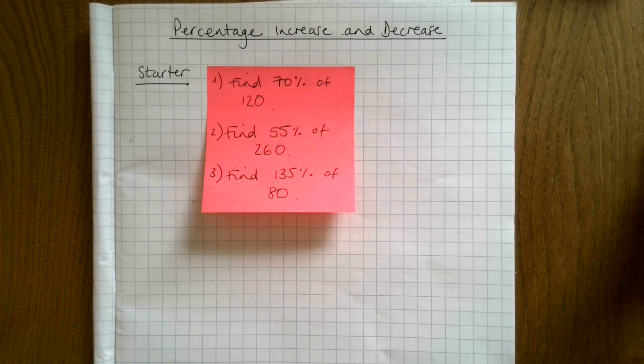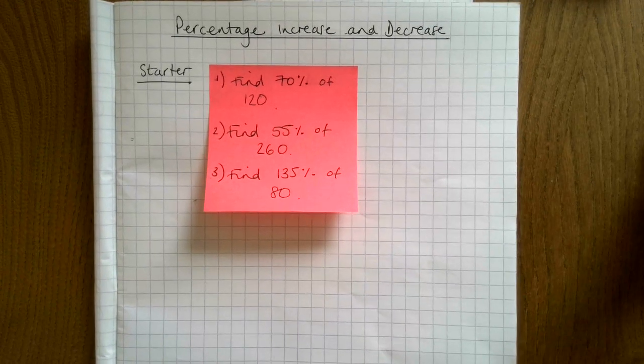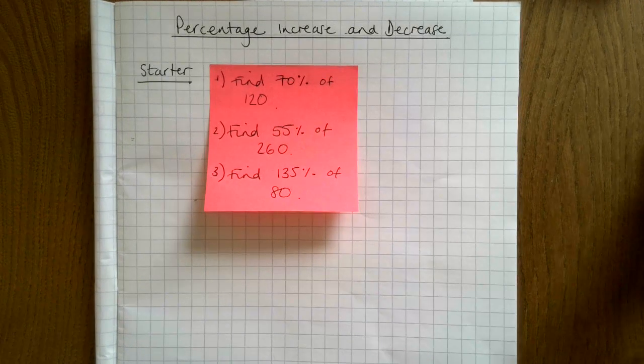Hi everyone. So this lesson is all about increasing and decreasing numbers by a certain percentage. You've already spent a few lessons working on percentages, and hopefully you are able to find percentages of numbers both with and without a calculator. Mr. Thomas did a lesson on that a few lessons ago.